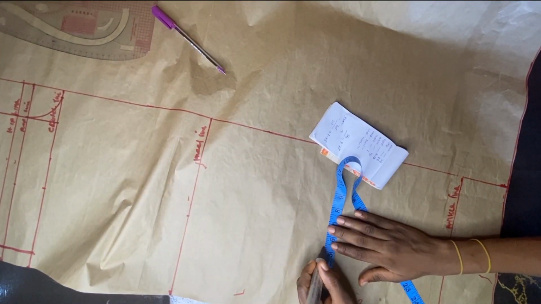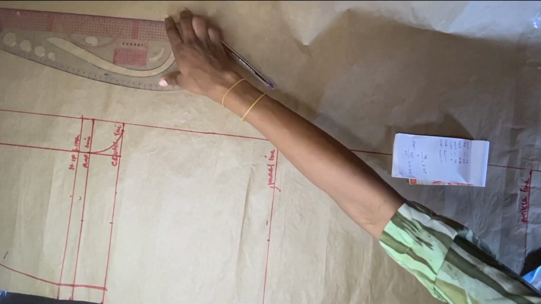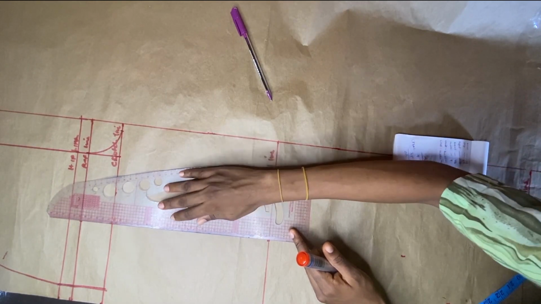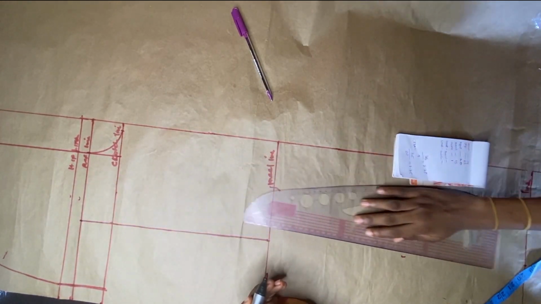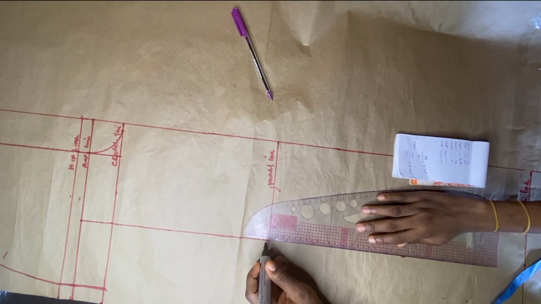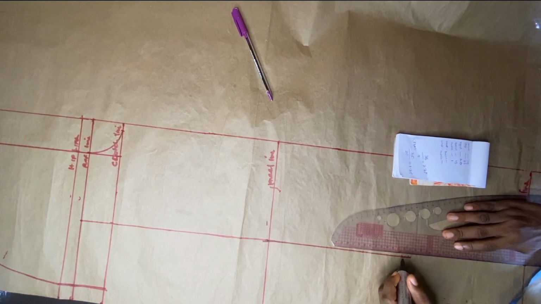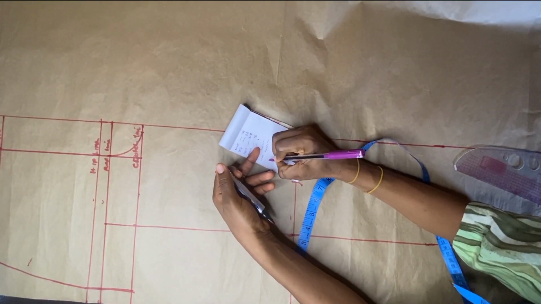So I'm going to mark 5.5 down this pattern paper, as you can see me, to my ankle. So I'm going to rule that line. So this line is going to make us have a really nice gator in front of our pants. So I'm just going to connect that line together. So now we have the center of the pant pattern.